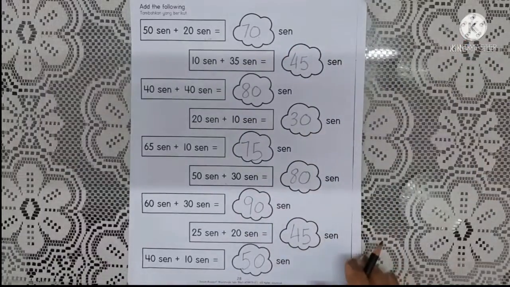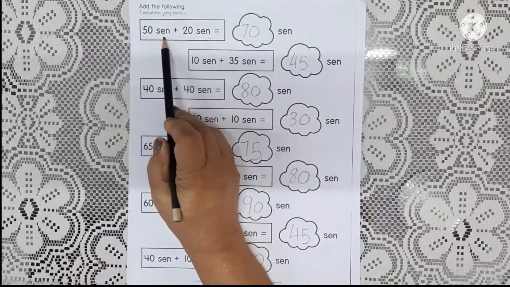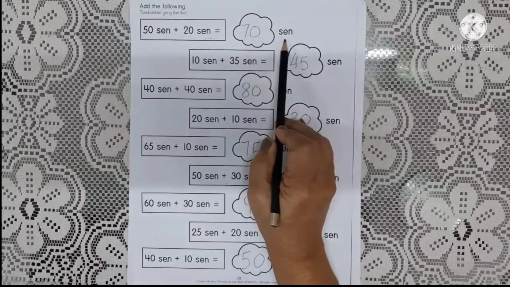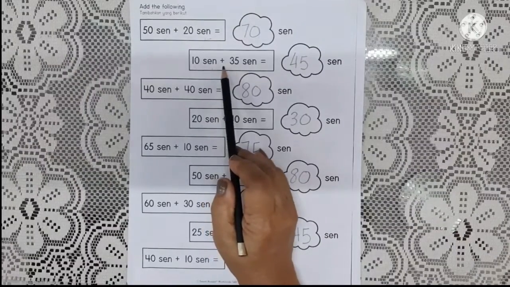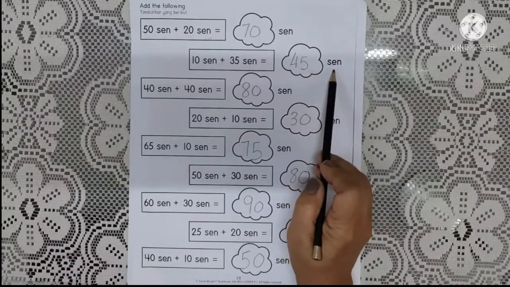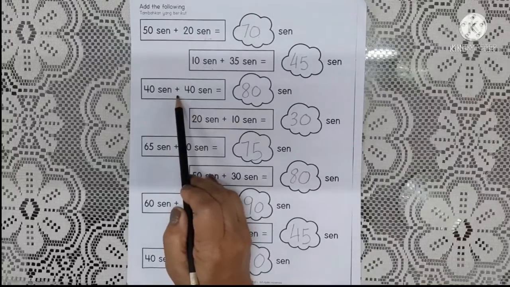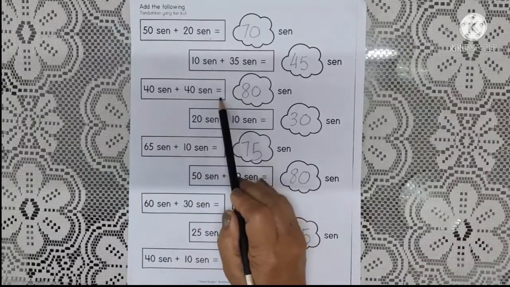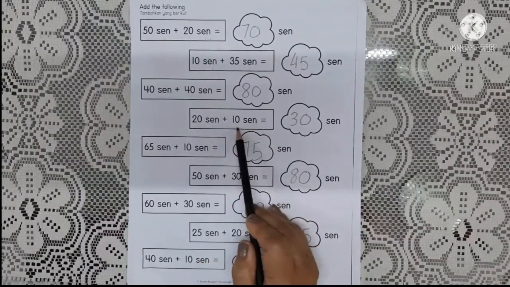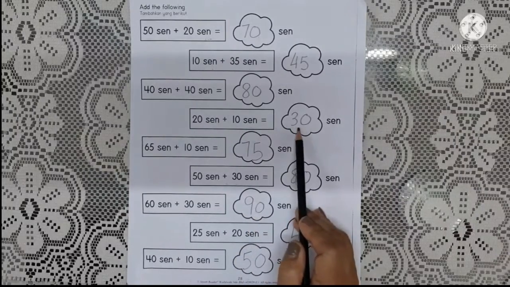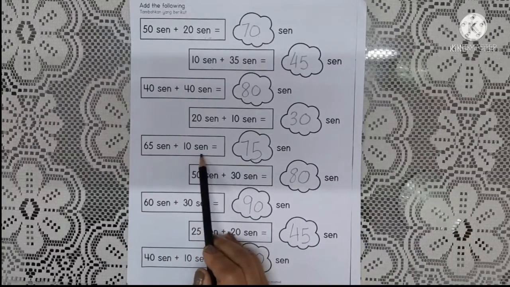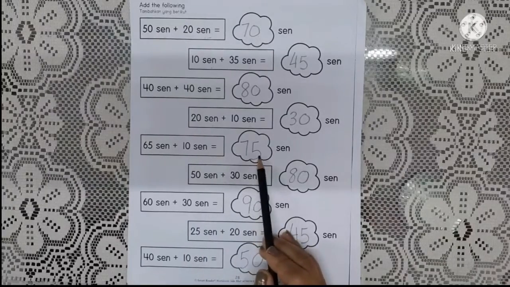Now let's go through this exercise again. So 50 cents plus 20 cents equals 70 cents. 10 cents plus 35 cents equals 45 cents. 40 cents plus 40 cents equals 80 cents. 20 cents plus 10 cents equals 30 cents. 65 cents plus 10 cents equals 75 cents.